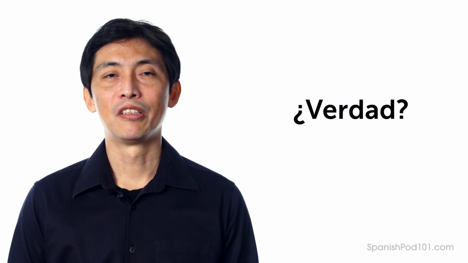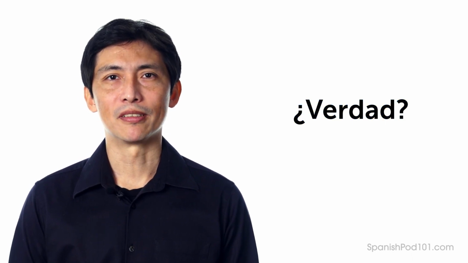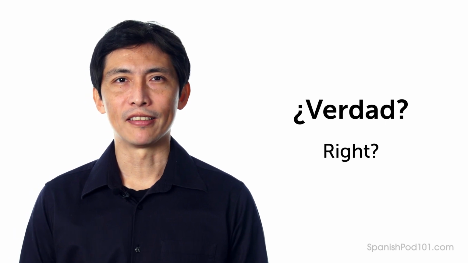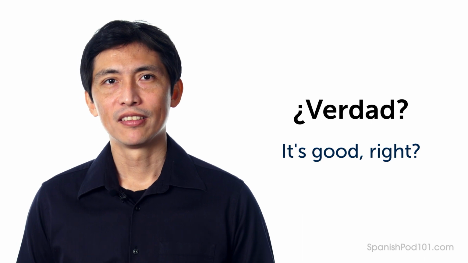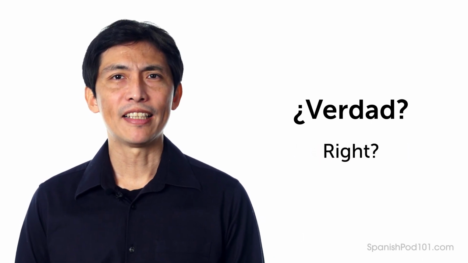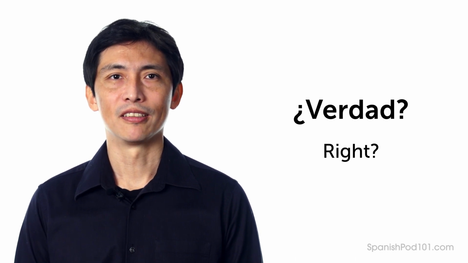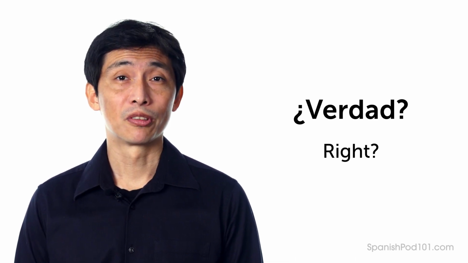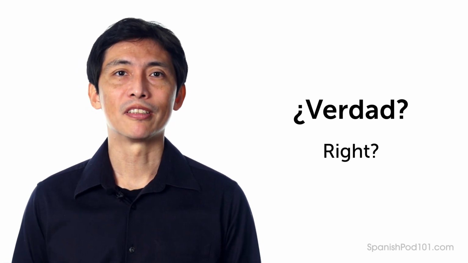¿Verdad? is a universal tag question that can be attached to most statements. Think of it like the right in the sentence. It's good, right? Like tag questions in English, it comes in handy when you seek agreement or have confidence in what you just said. It's also easy to use since it doesn't depend on the verb of the statement.